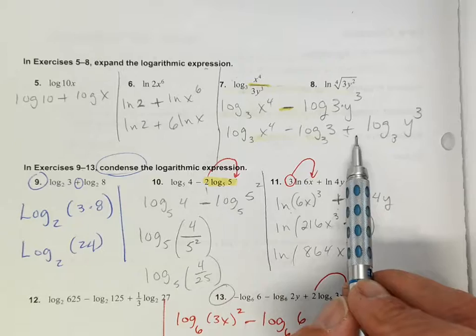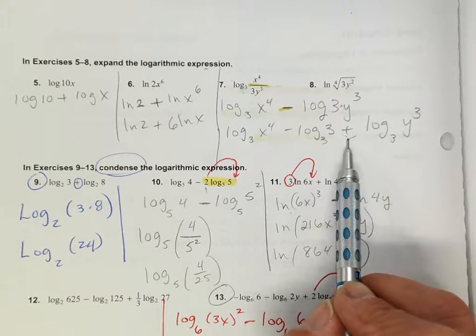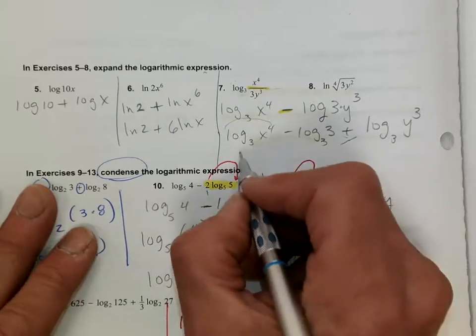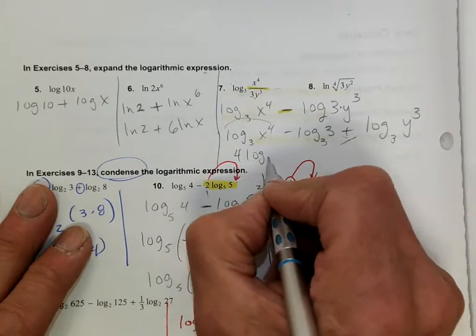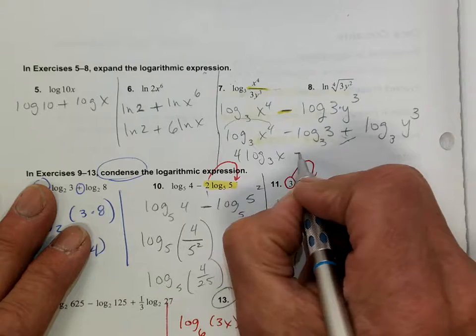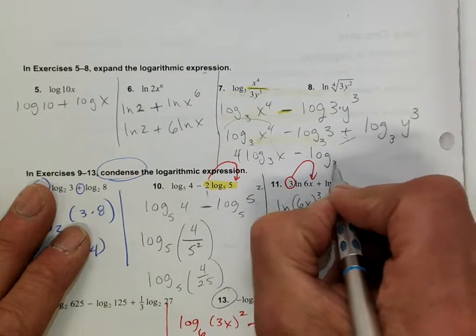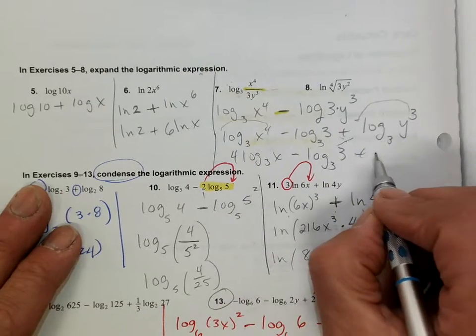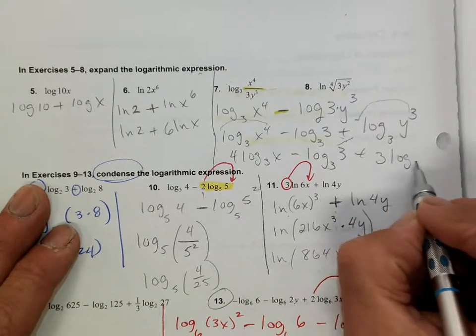Now there's one more thing, I can float the exponents down. So the 4 comes down. 4 log base 3 of x minus 3 log base 3 of 3 plus, floating the exponent down, 3 log base 3 of y, okay?